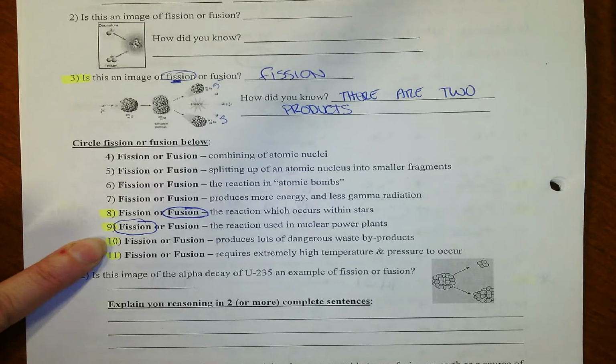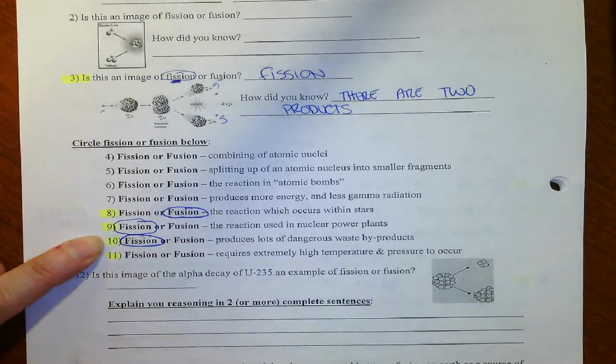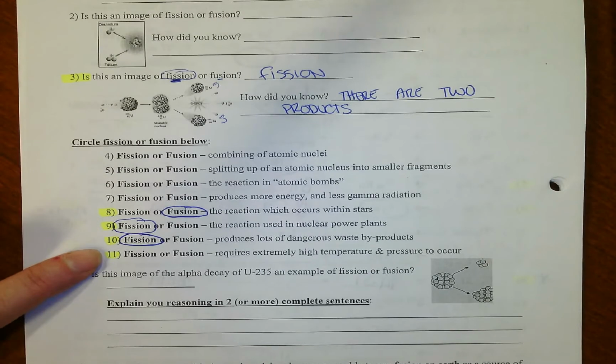There's some radiation from both, but primarily this is fission. Fusion's products are generally pretty stable. Fission's the dangerous one. And then 11, fission or fusion requires extremely high temperature and pressure to occur.